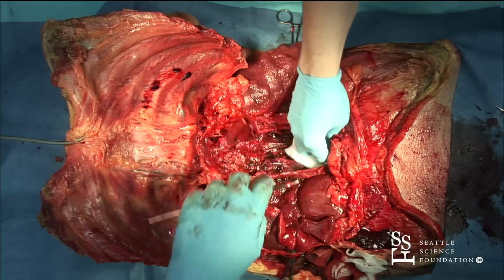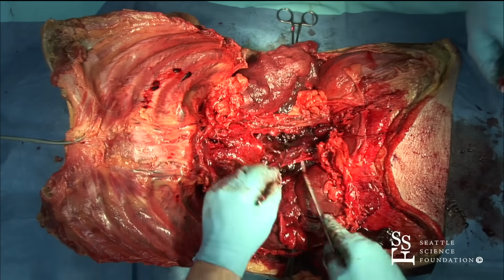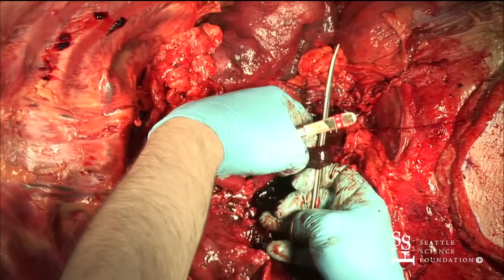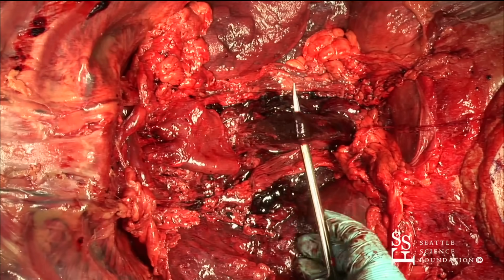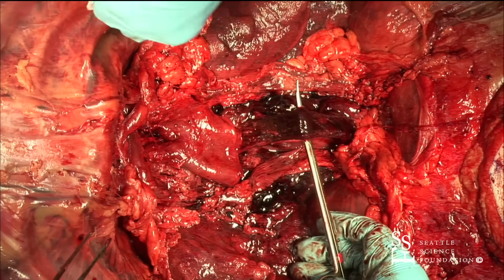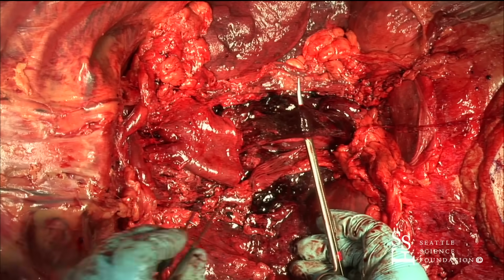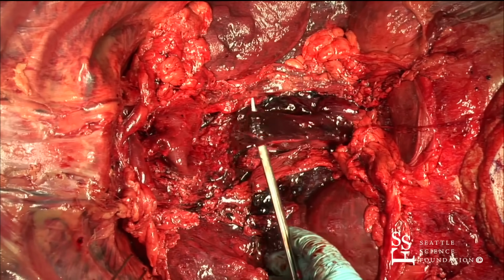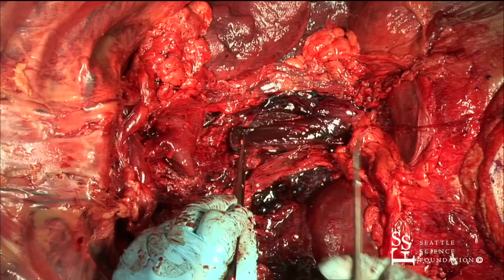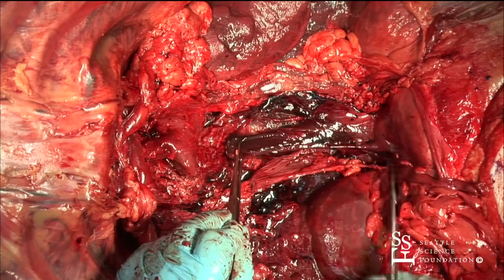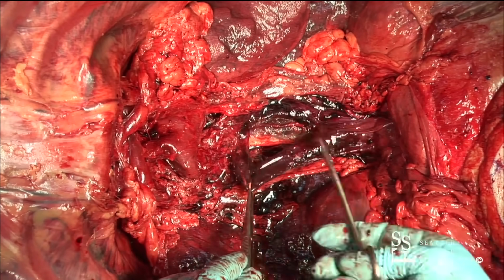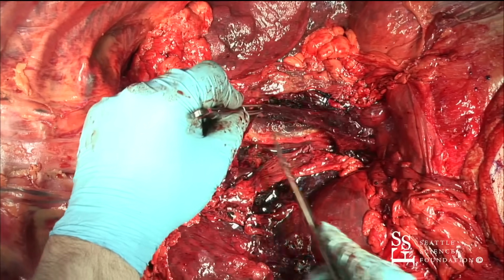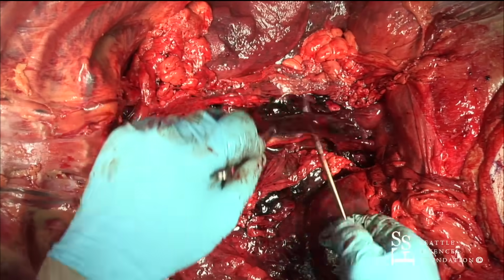The first thing, if you can look in the very floor here, this is your esophagus. So the pharynx ends where the esophagus begins at C6, and then this is its course through the thorax, and then the esophagus is going to enter the diaphragm here at about the T10 vertebral level. We're going to pull the esophagus over.